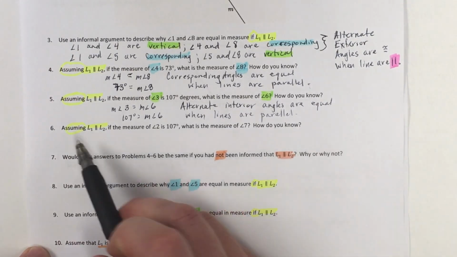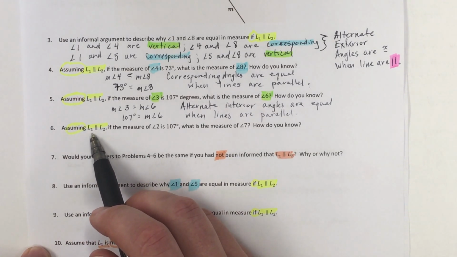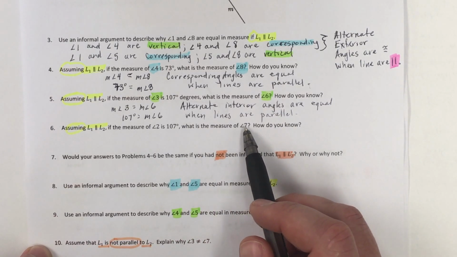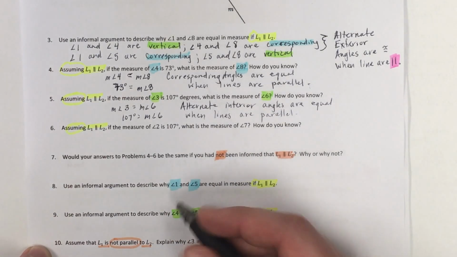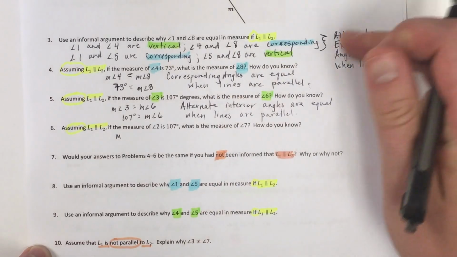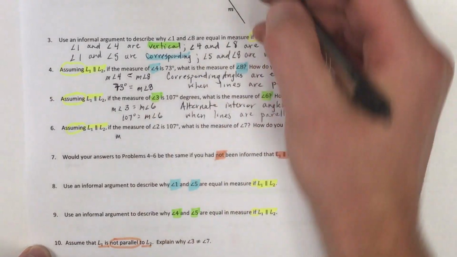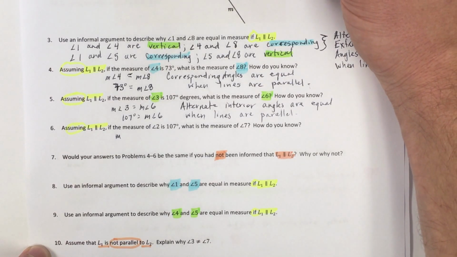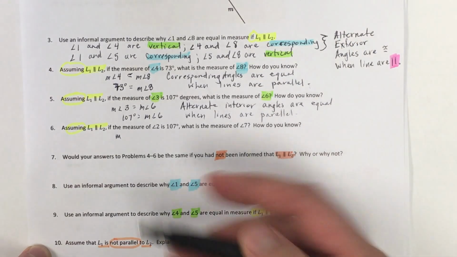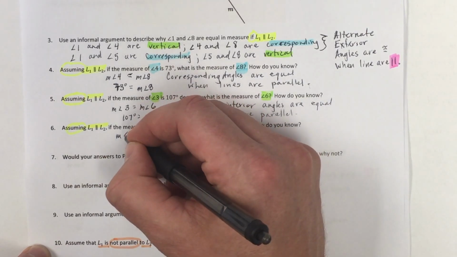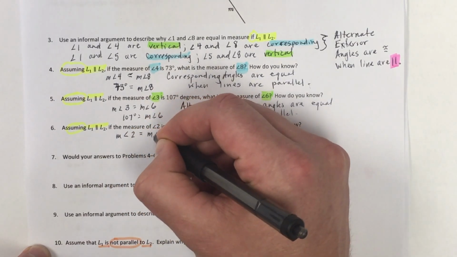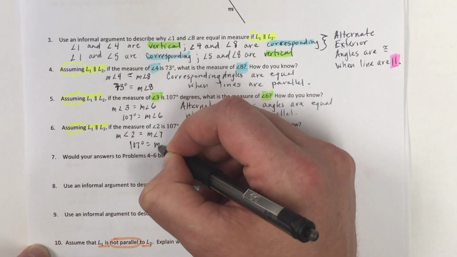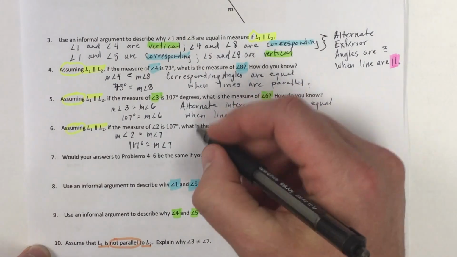Next, it says, assuming that lines 1 and 2 are parallel, if the measure of angle 2 is 107, what is the measure of angle 7? Now we can use the result we just figured out that these are alternate exterior. The reason why I know that is because they're outside of the parallel lines and they're on alternate sides of the transversal. So the measure of angle 2 must equal the measure of angle 7. 2 is 107 degrees. The measure of angle 7 must also be 107 degrees.